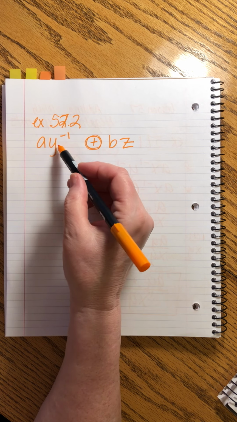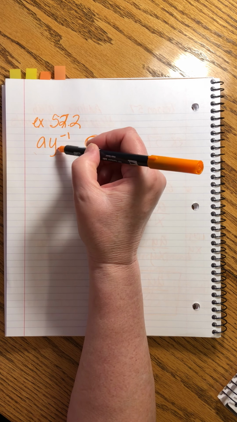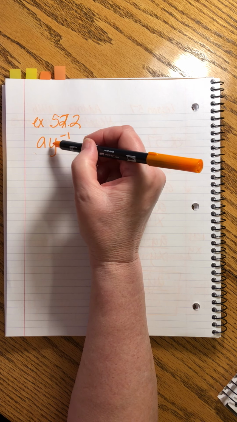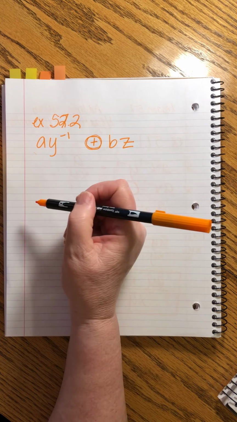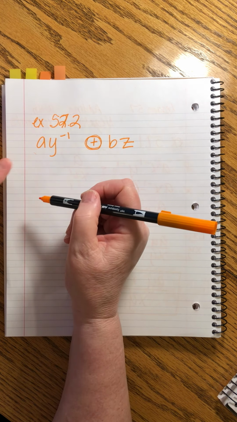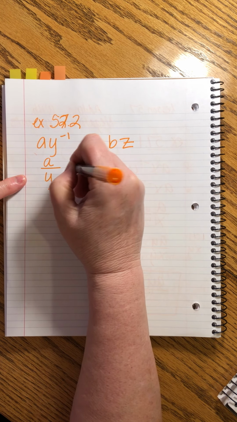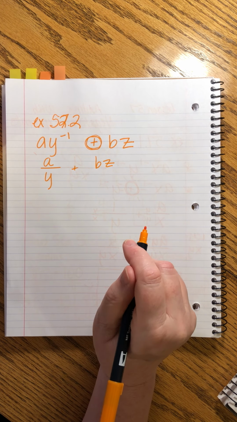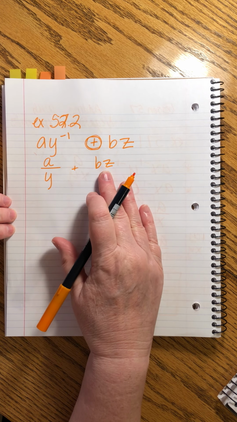If we wanted this whole term to be raised to the minus 1, we would put parentheses around it. But if there aren't parentheses, then the exponent only relates to the base immediately before it. Okay, so it's not a to the minus 1, it's just y to the minus 1. So the a stays up top, the y bumps down, and then we add busy. Okay, now that takes care of all of the weird hard parts, right?